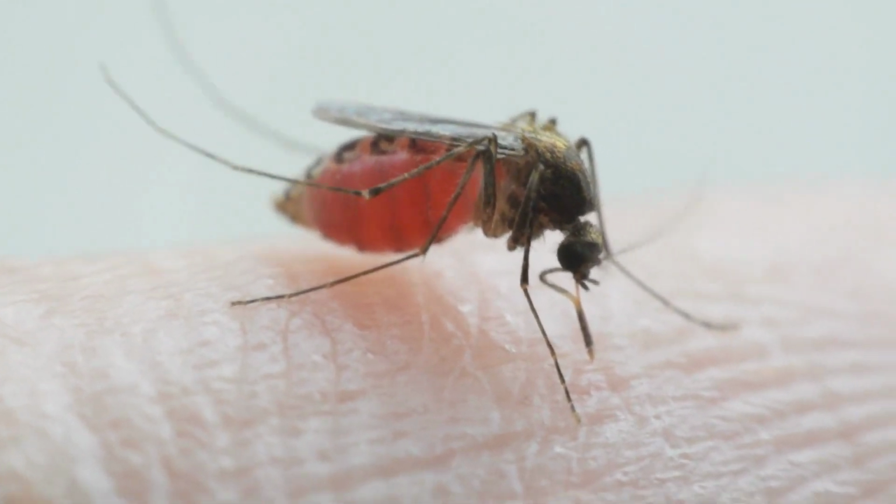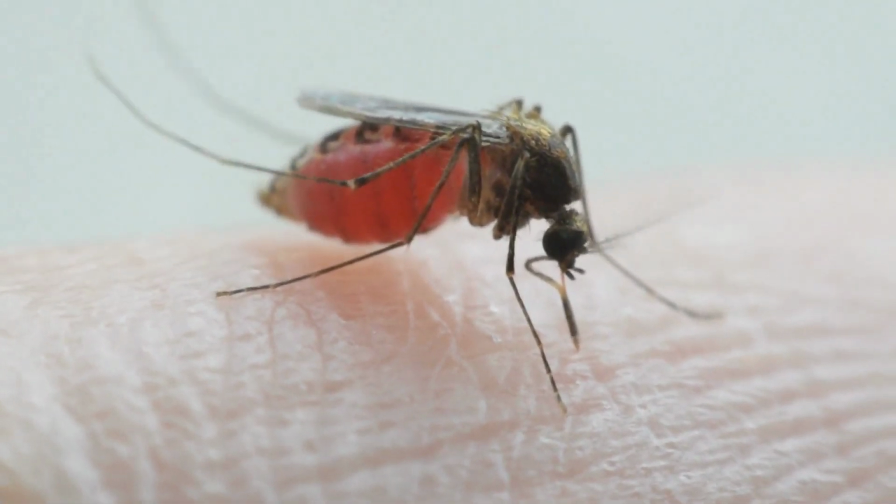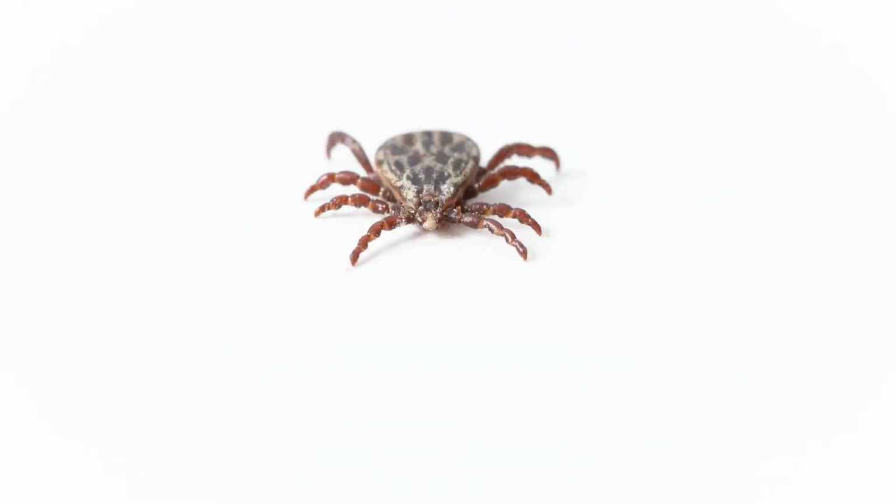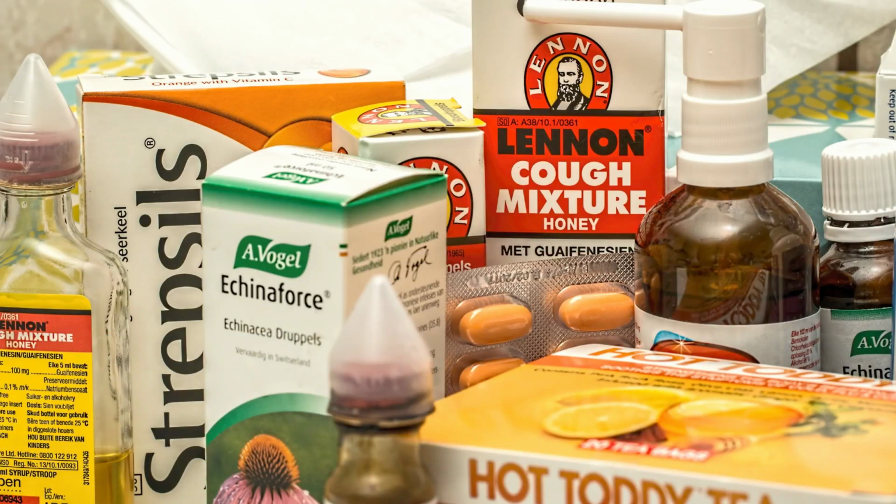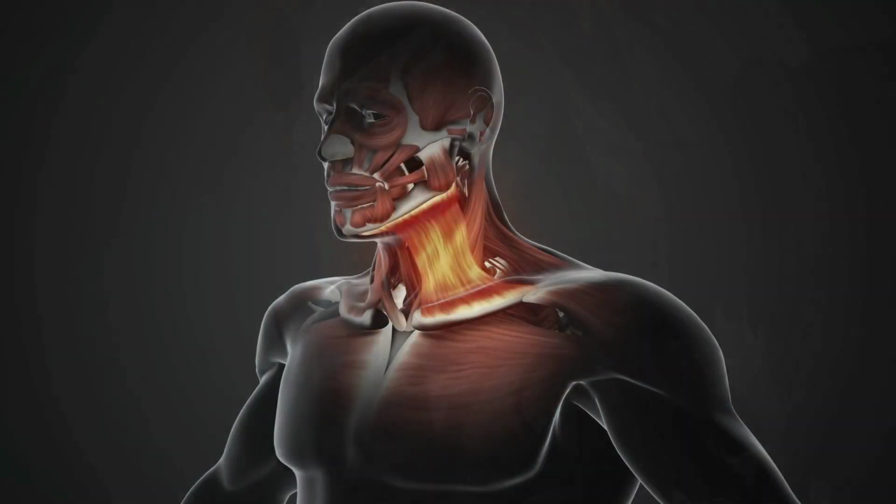Symptoms of encephalitis. The symptoms of encephalitis can vary depending on the underlying cause and the severity of the inflammation. Common symptoms include fever, headache, confusion, seizures.